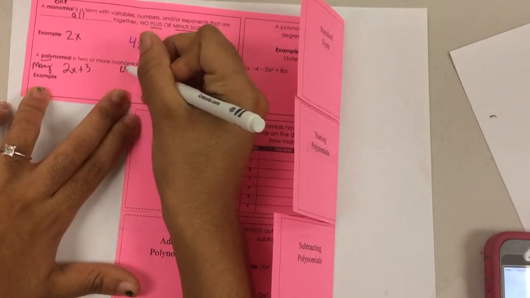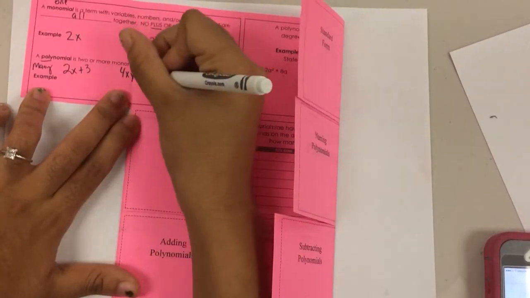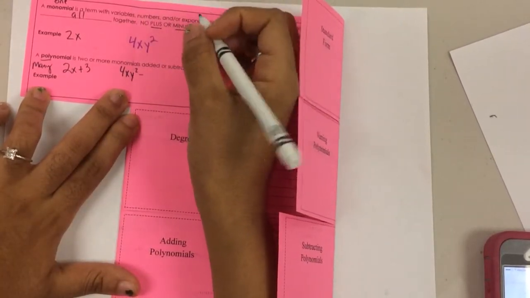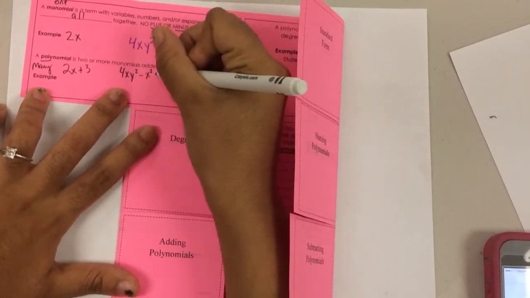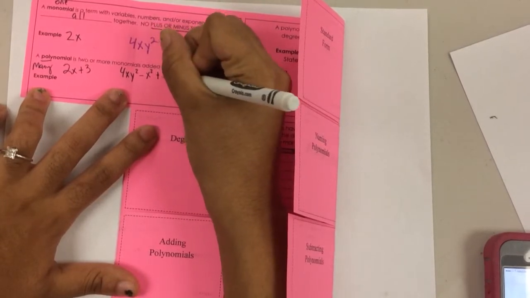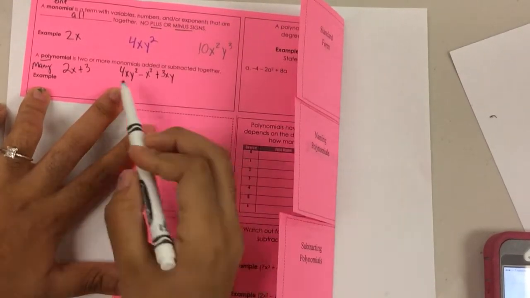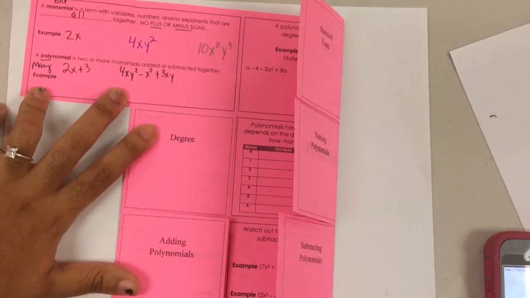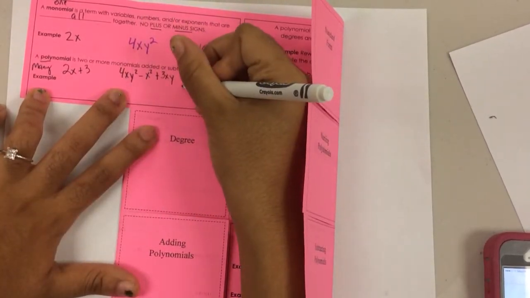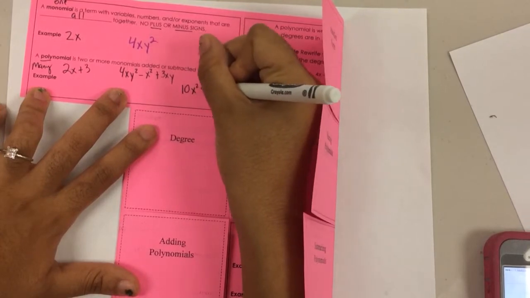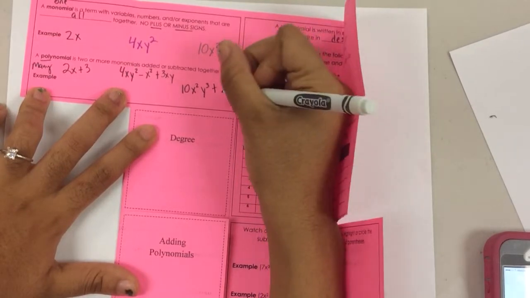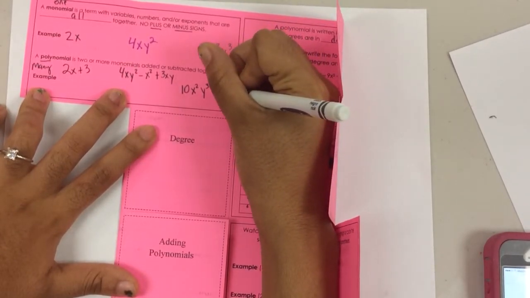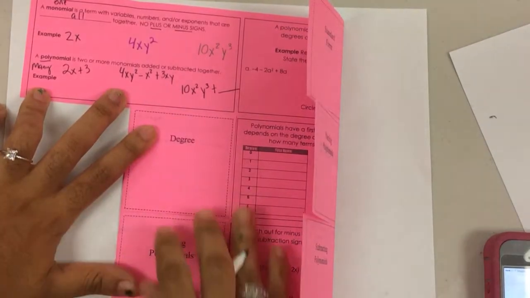If I want to take 4xy squared and make it into a polynomial, I could add on or subtract on something else. I can add on an x squared. I can add on another term, plus 3xy. It has 1, 2, 3 terms. Same thing with this example. If I wanted to make it into a polynomial, I could just add on another term. So why don't you go ahead and add on another term here. It could be anything.